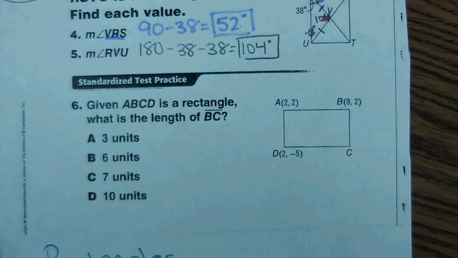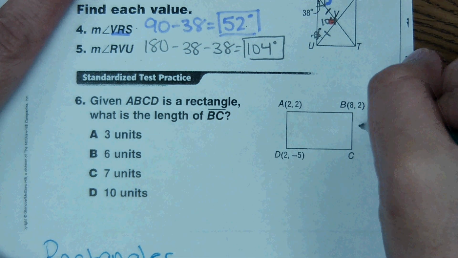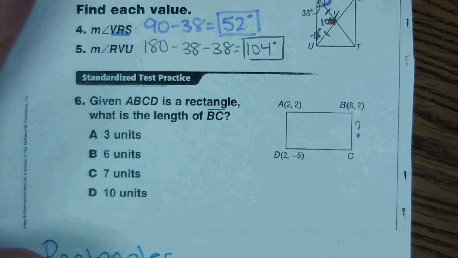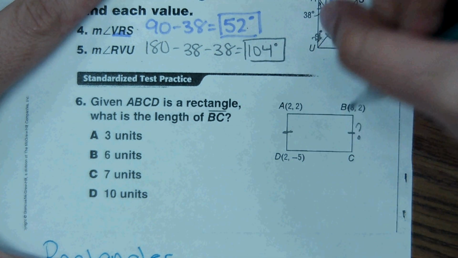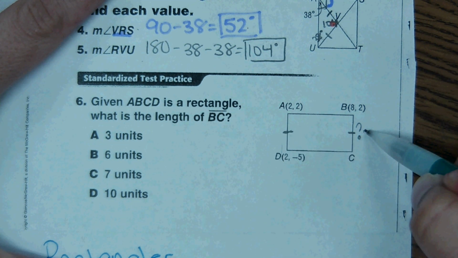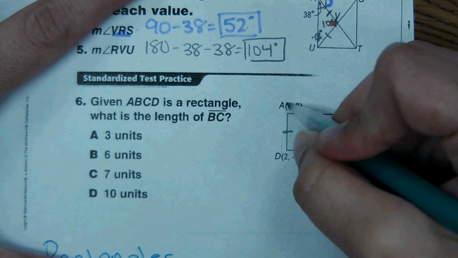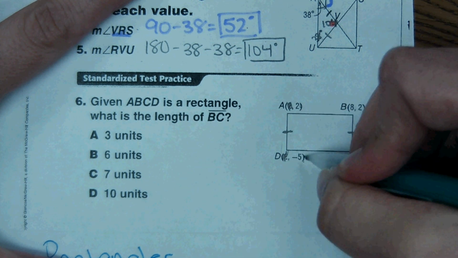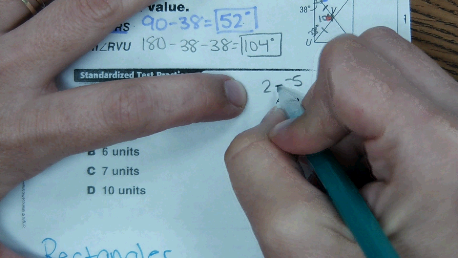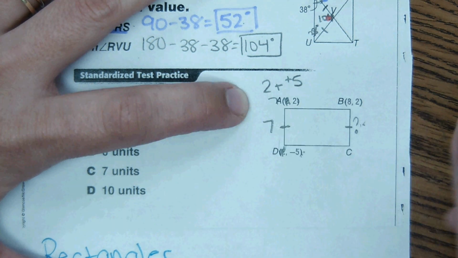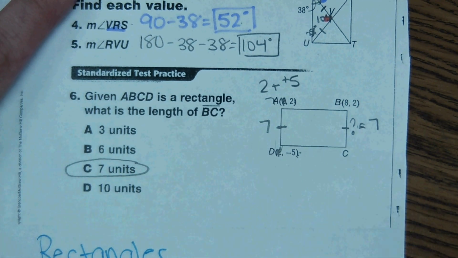Okay, and then standardized test practice. Given ABCD is a rectangle, what is the length of BC right here? So we're trying to figure out what this length is. Well, in a rectangle, opposite sides are equal. So if I find the length of this, I'll also have the length over here. Over here, it shows that the x's are the same. So then I can just find the difference in the y's. 2 minus -5 would be 7. So this is 7 units, and therefore this would be 7 units as well. So the answer is C.